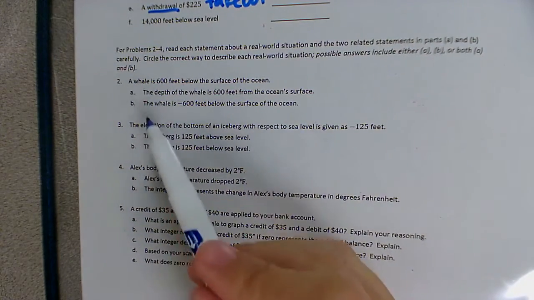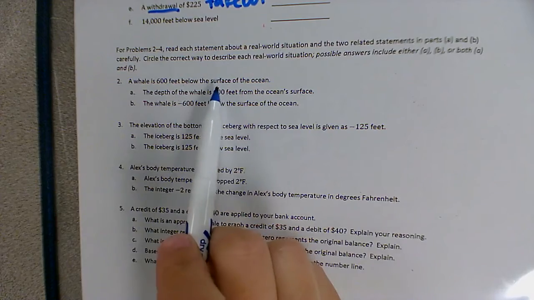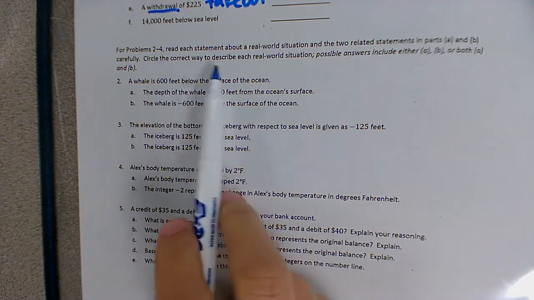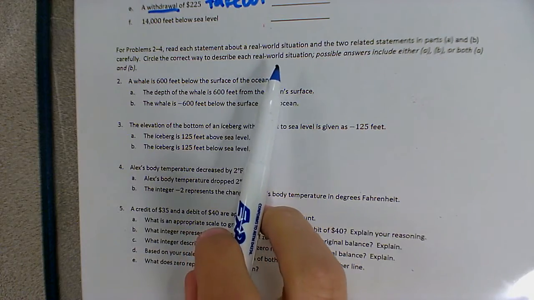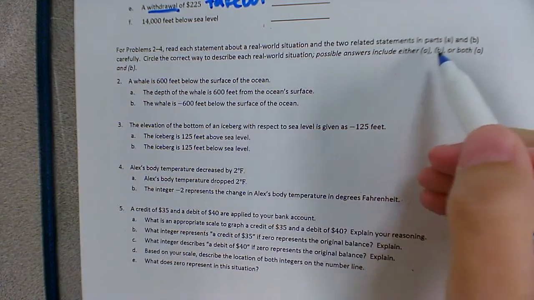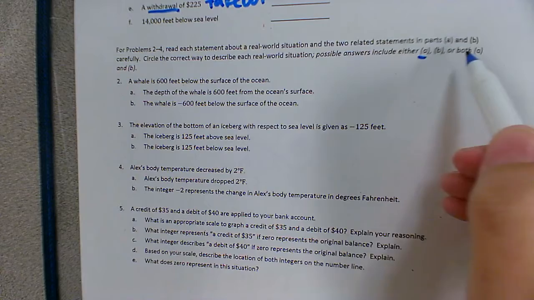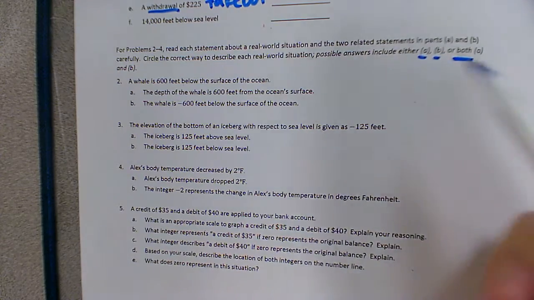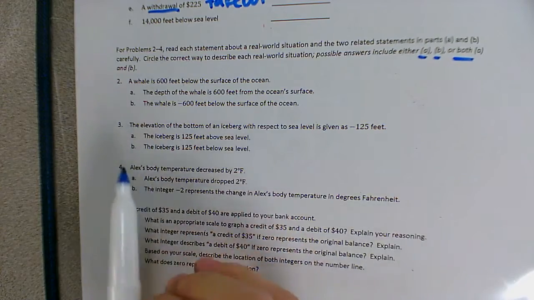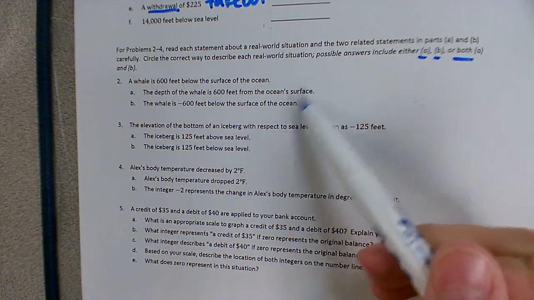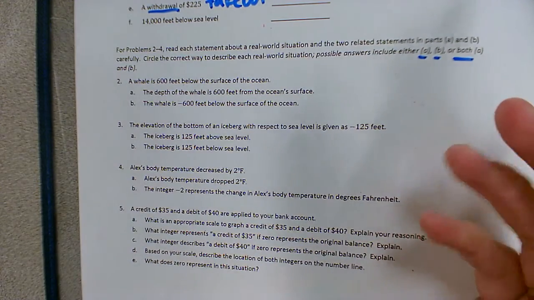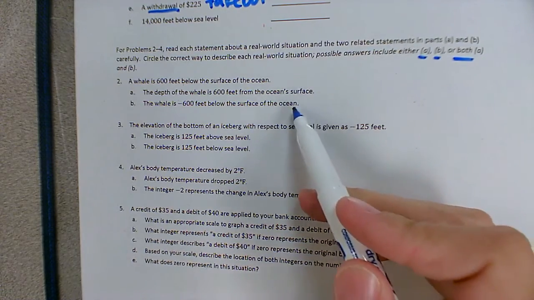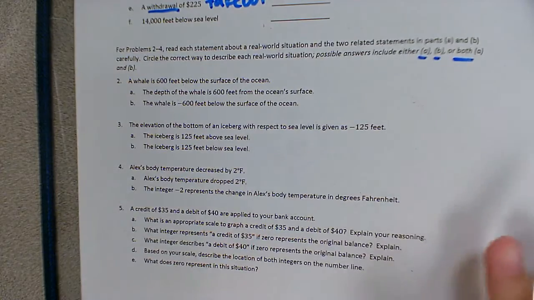For problems 2, 3, and 4, you're going to read each statement and then the two related statements. Circle the correct way to describe each real-world situation. Keep in mind that the answer could be A, it could be B, or it could be both A and B. So you'll read each statement and determine which statement is written correctly. And it might be one, it might be the other, it might be both.